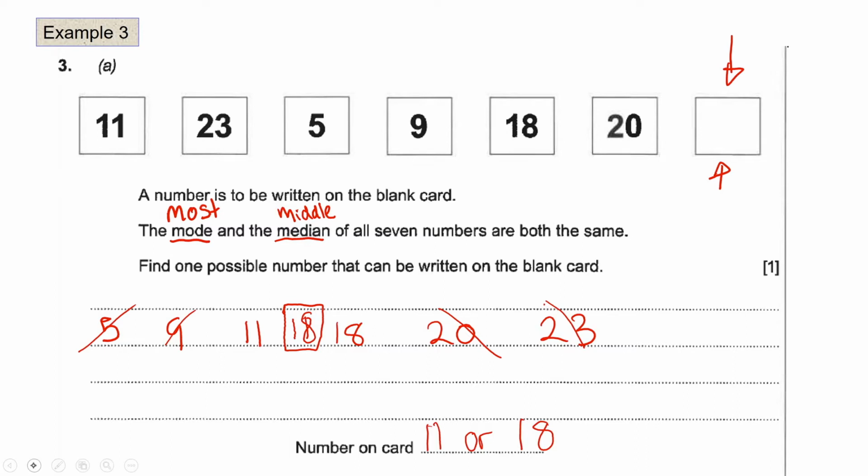Okay, so that's a different little twist on bringing in that understanding of median and then the different types of averages. And that's what they tend to do in your GCSEs now. They'll tend to look at your understanding, not only your standard, find the median, etc. They'll give you a little problem type like this where you'd have to use your understanding of those averages.